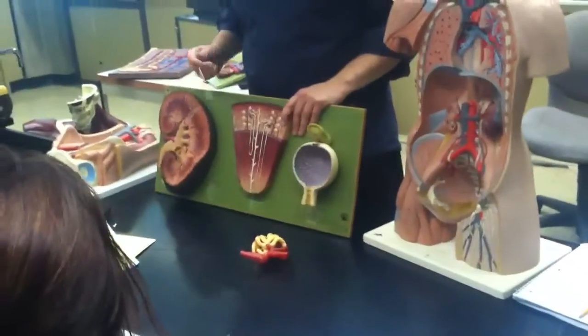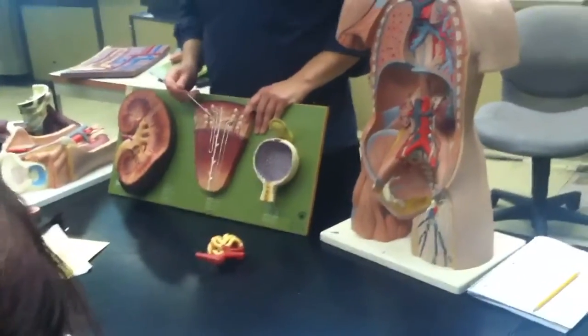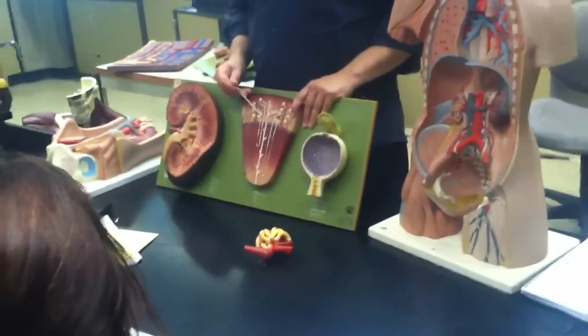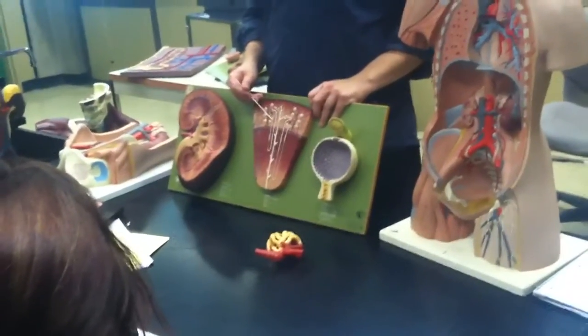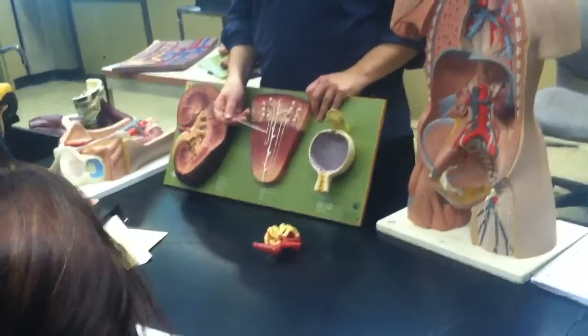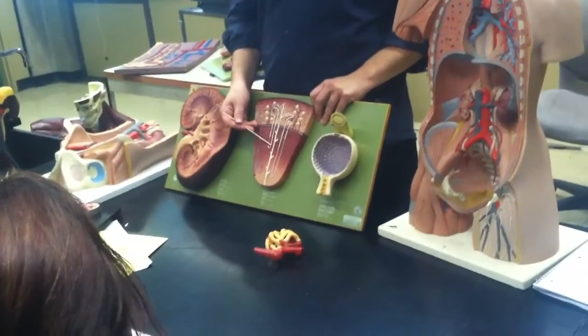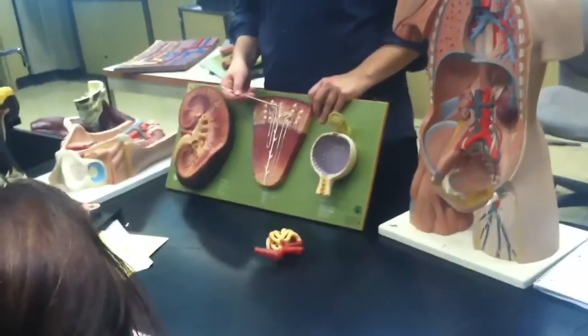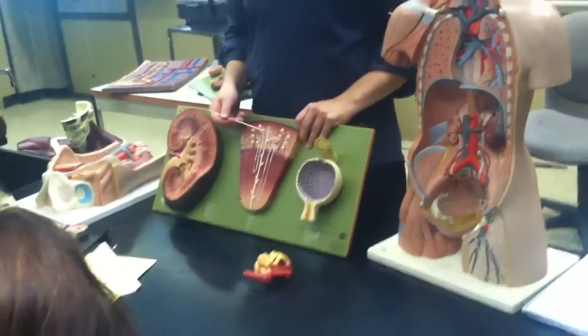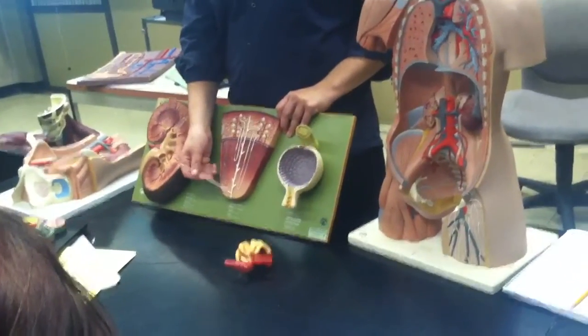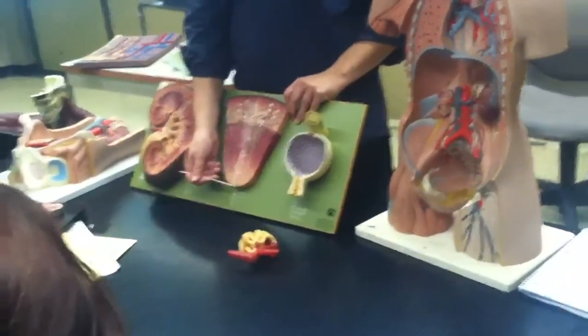Okay? So, this is the glomerulus. The first twist that comes off of the glomerulus is called what? Proximal convoluted tubule. Urine's going to flow down, so what's this called? Descending limb loop of Henle, and then what? Ascending limb loop of Henle, and then what? Distal convoluted tubule, and then collecting duct. And then the bottom of this is called the what?